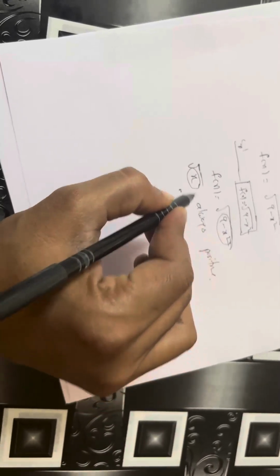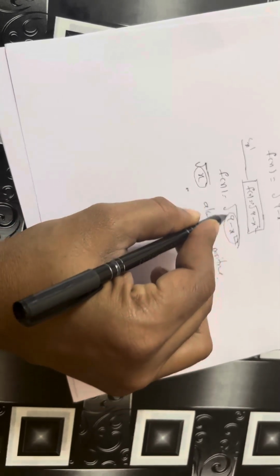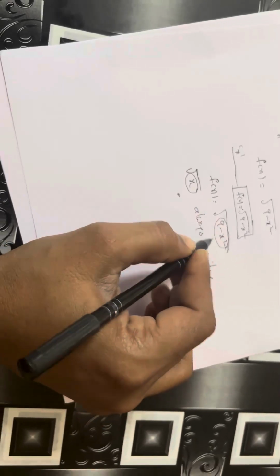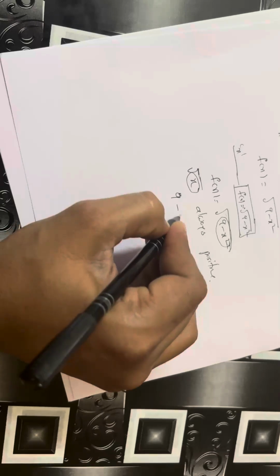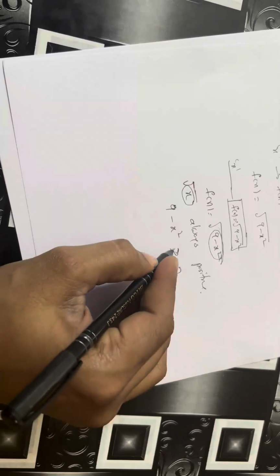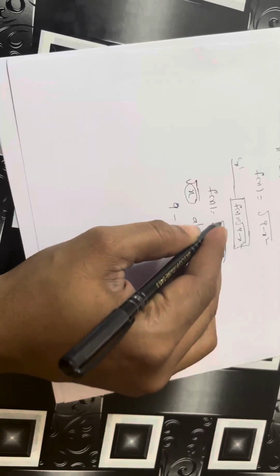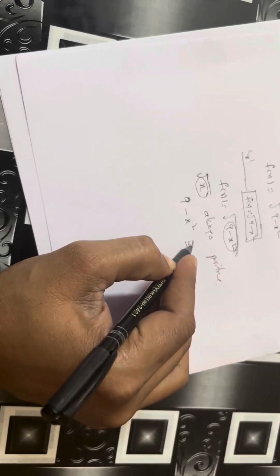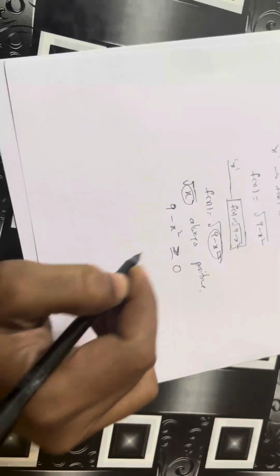So 9 minus x square has to be greater than or equal to 0. If it is 0 we don't have a problem, since the square root of 0 is 0. So I have taken two conditions here, greater than or equal to.